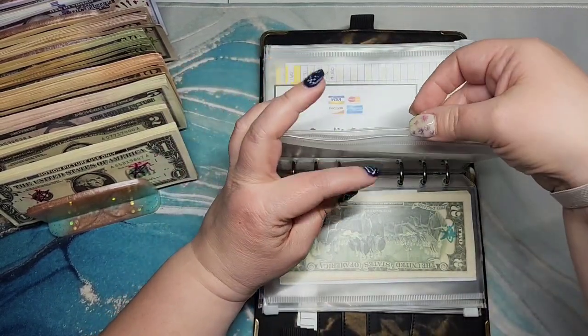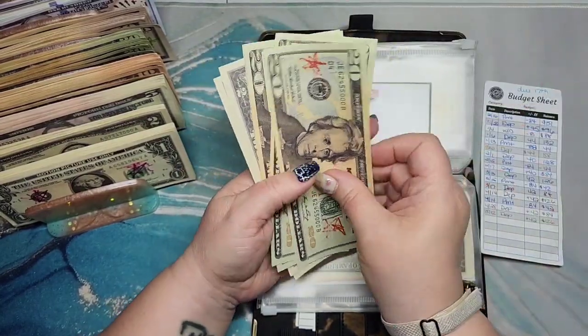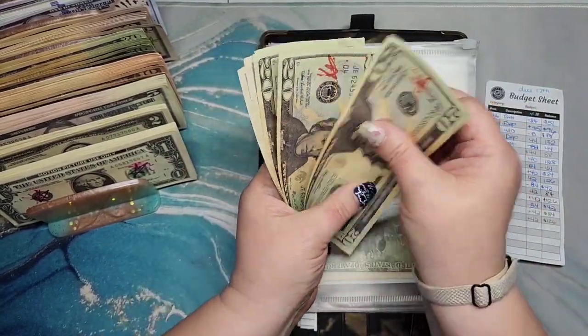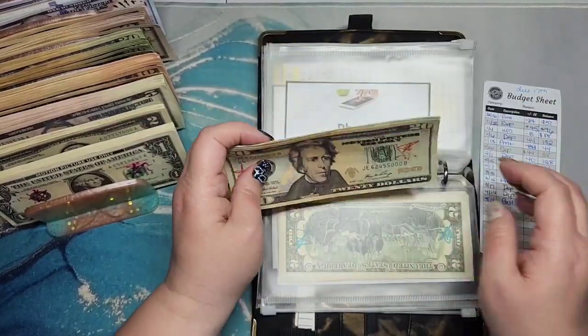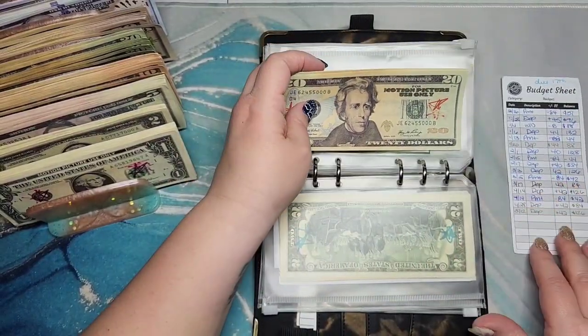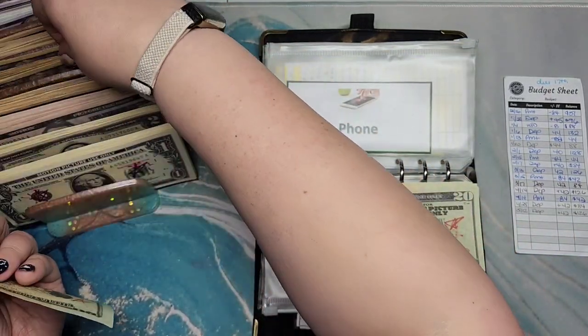For phone, we currently have $84 in here, and we're adding another 42. So we have 20, 40, 60, 80, 82, 84. We're adding 42, so that's going to be 126.